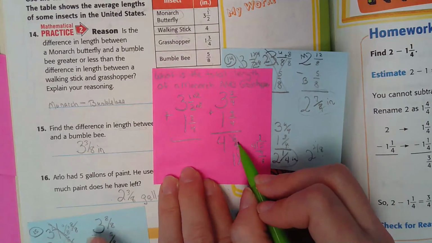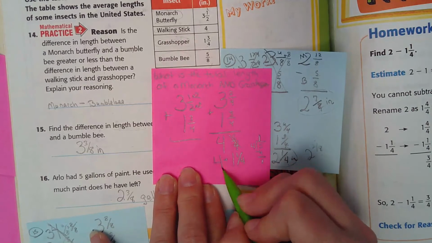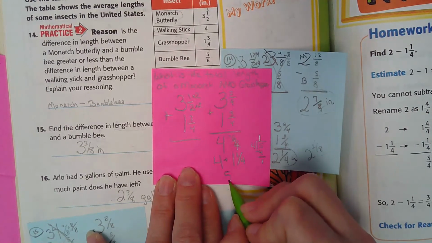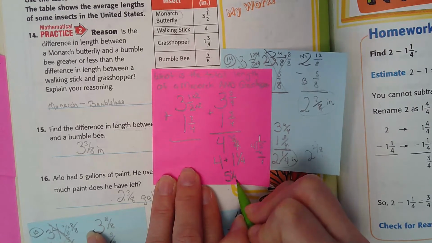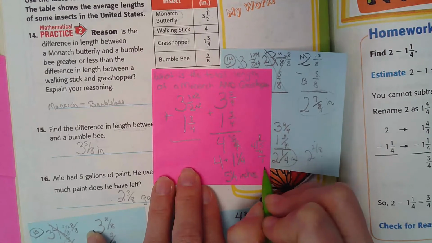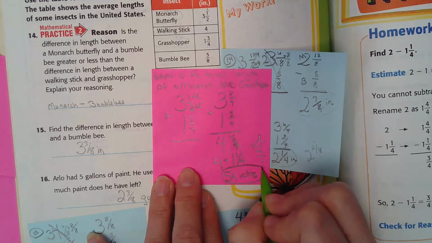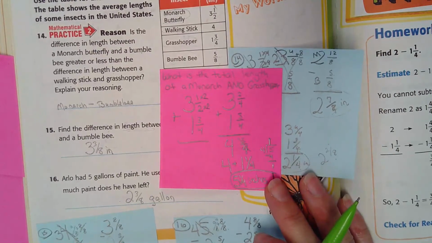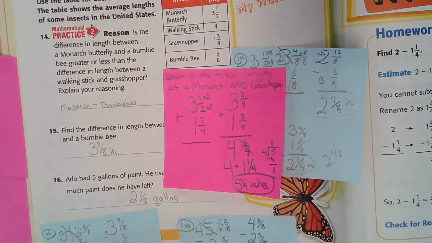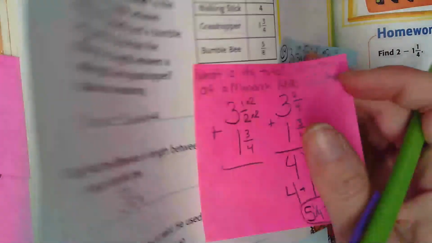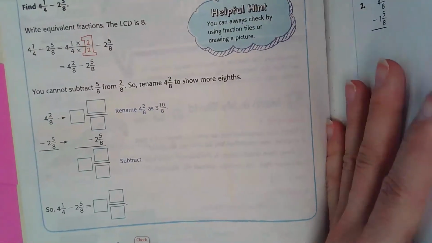This substitutes in for 5/4, but I still need the 4 that was there. My final answer is 5 1/4 inches. Hopefully you came up with that answer. After that review, we are going back to subtracting and borrowing. That is what you are practicing independently today.